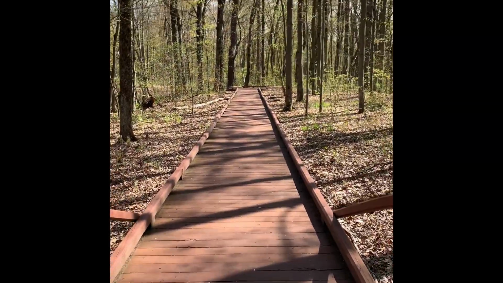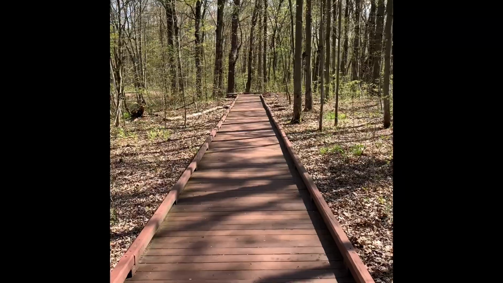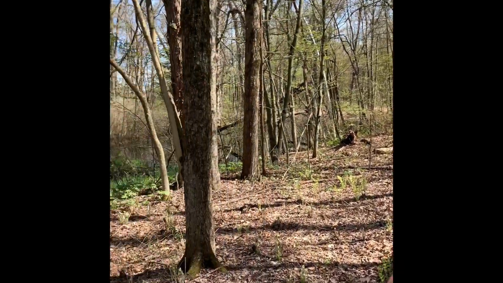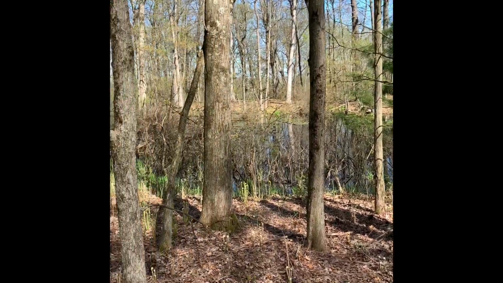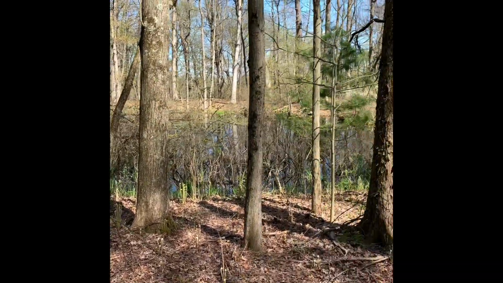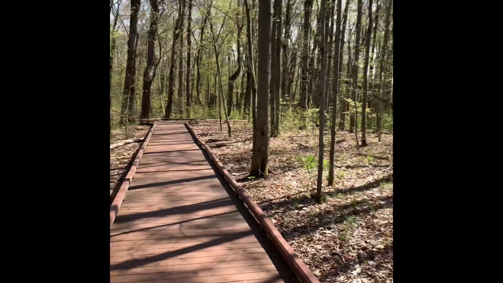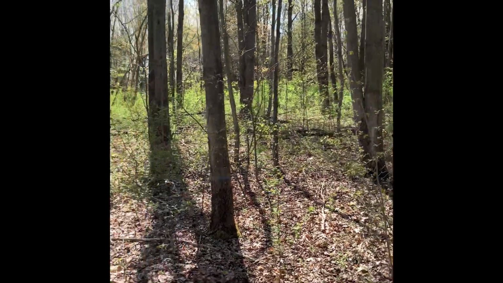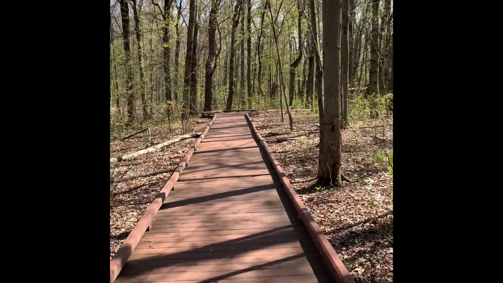And now we're off into the woods, and you can see for a good portion of it, it's all decked like this. And off in the distance here to your east, you'll see a little swamp area. And then that's looking back out towards the end of the cemetery. And we're going to continue down this way here.